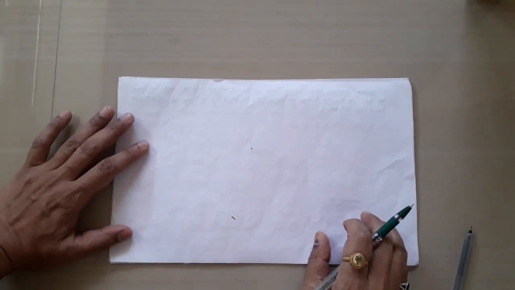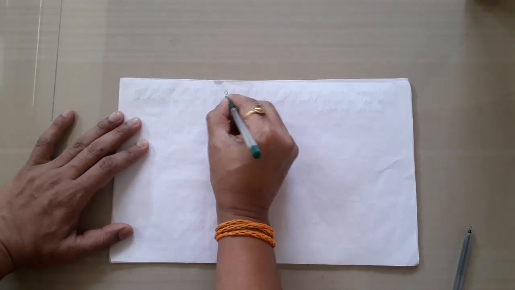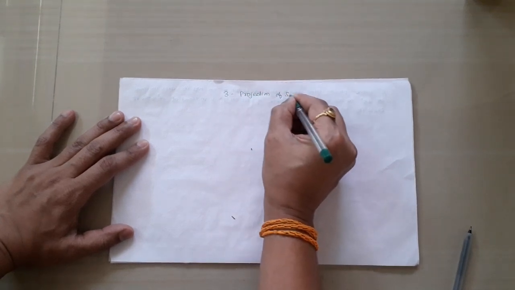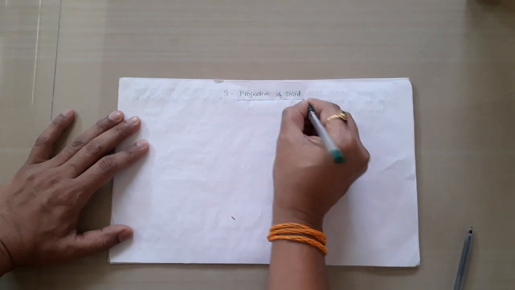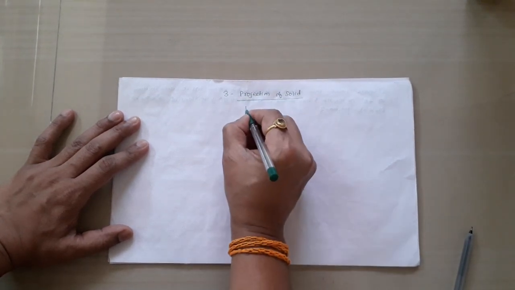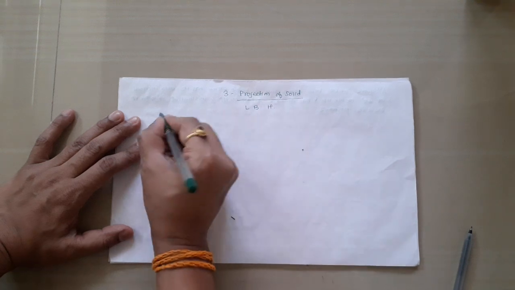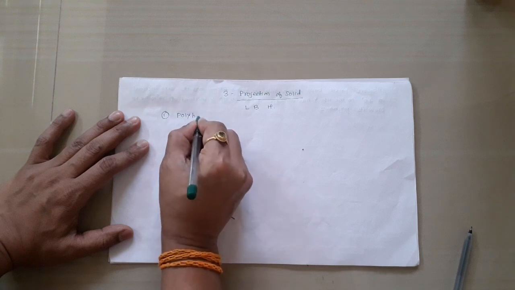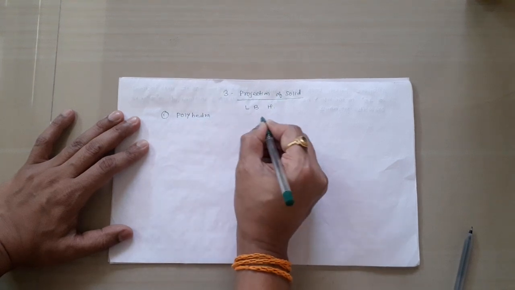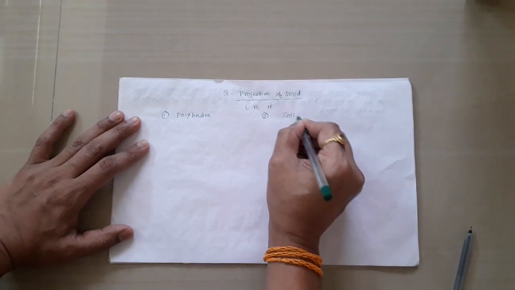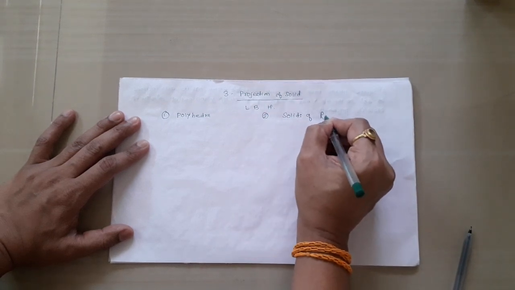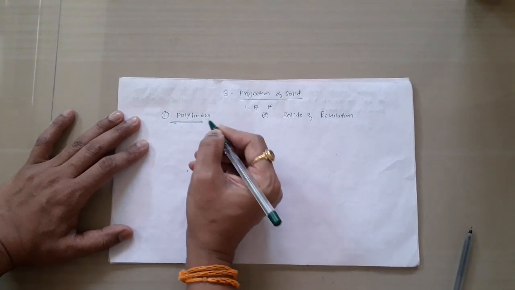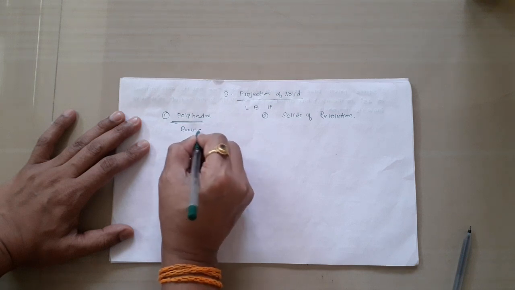Hello friends, today we are going to start the third unit, that is projection of solid. What do you mean by solid? Solid is a three-dimensional diagram having length, breadth and height. There are basically two major types of solid. The first one is polyhedra and the second one is solids of revolution. Polyhedra are the solids which are bounded by plane figures.